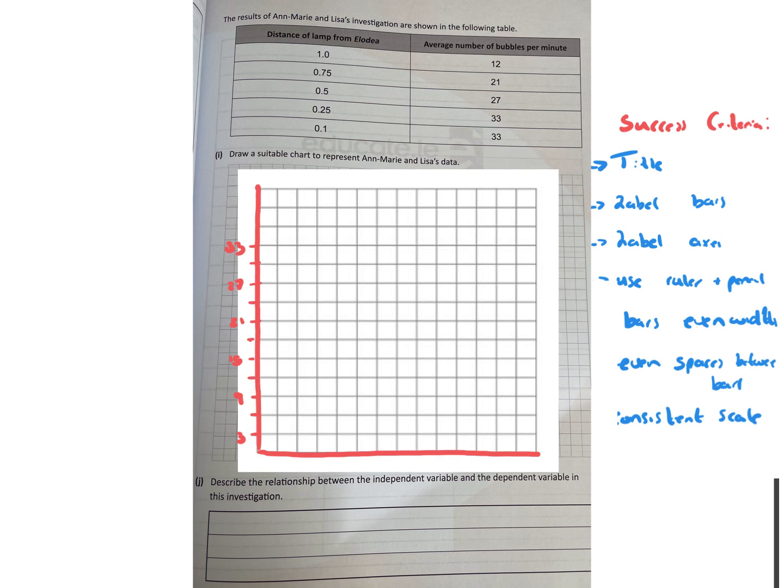Now, the distance from the lamp, I'm going to put the shortest distance first because we're starting at 0 down here on the left-hand side and we work our way up to the biggest one. So we have 10, 25, 50, 75, and 1 meter then, or 100 centimeters. So our first bar is going to be for 10 centimeters away. And at 10 centimeters, we have 12 bubbles per minute. So I'm going to draw my first bar here. Again, you'd use a ruler here to make it as neat as possible. You can color it in if you want, you don't have to, but that's 10 centimeters away.